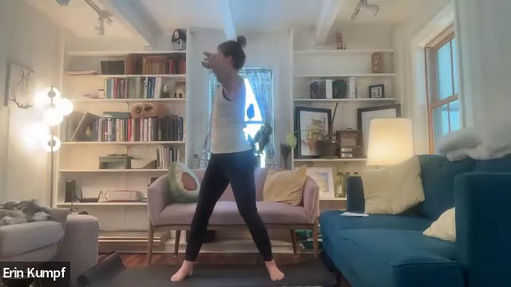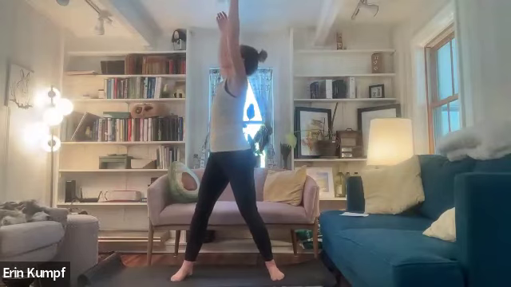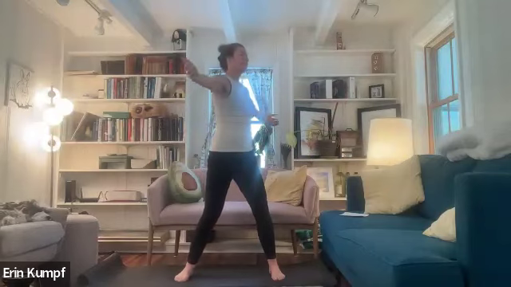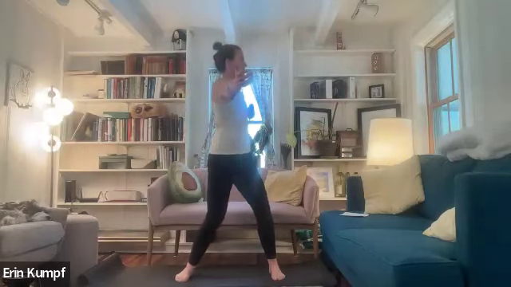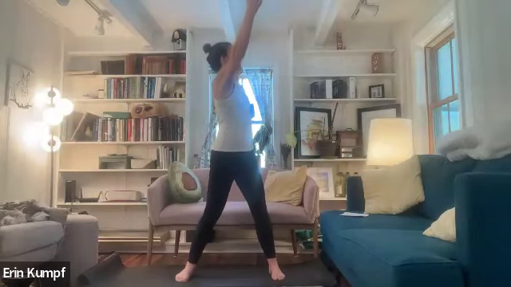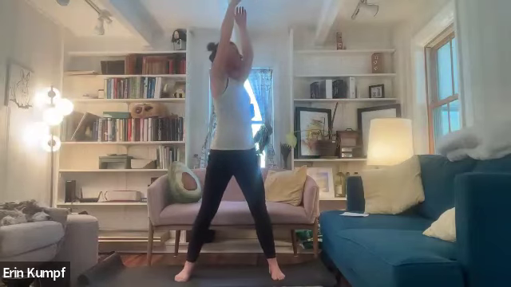So connecting to the space to the right and left of us, and then we turn over to the left, connecting to the space in front of us and behind us. Inhaling, connecting to the space above us, and then exhale, connecting to the space below us. Inhale, right, left, exhale, forwards and backwards. Inhale above, coming back to the center, and exhale below.